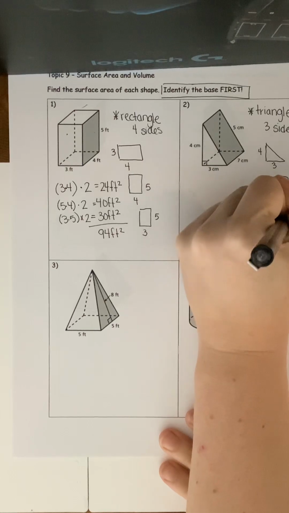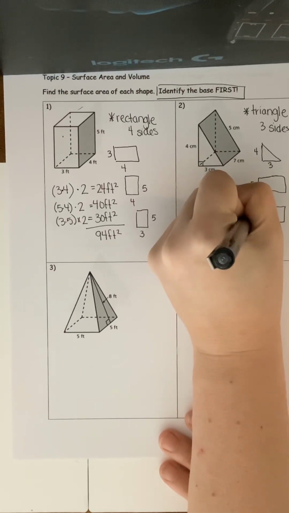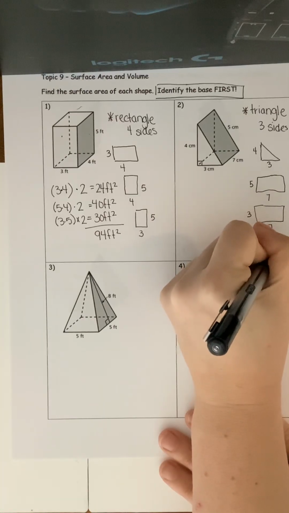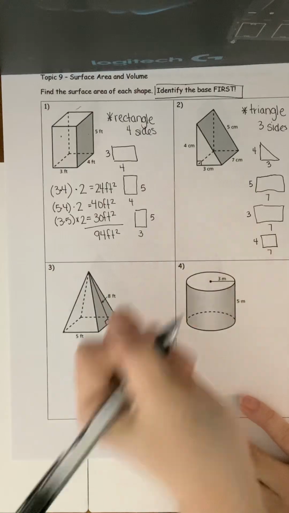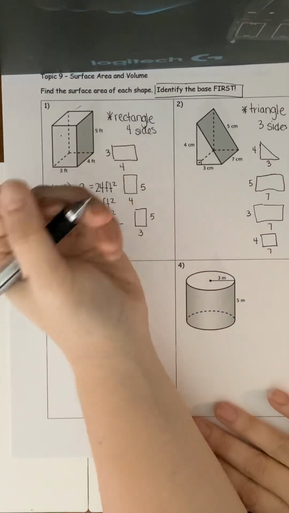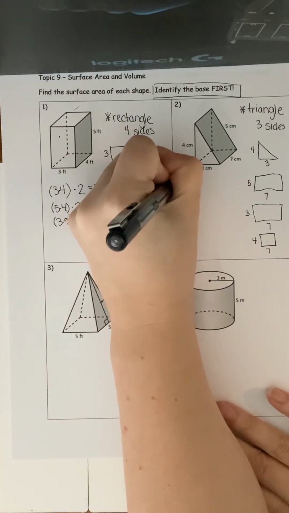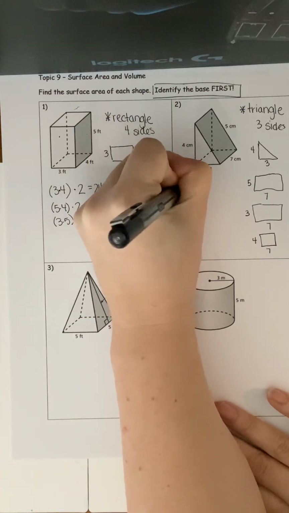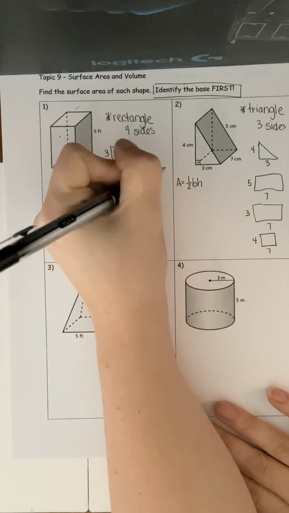We've got another one with 7 and 3, and then another one with 7 and 4. Now, the area of a triangle, remember, is 1/2 its base times the height.